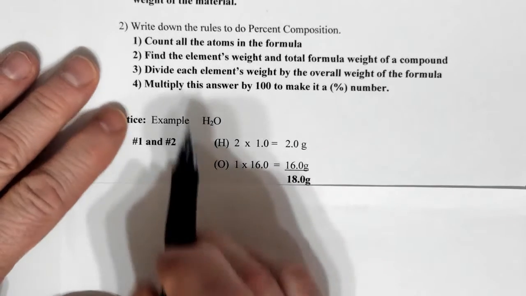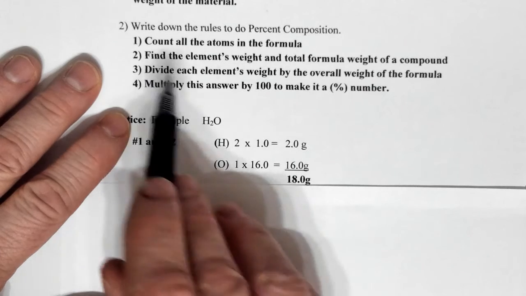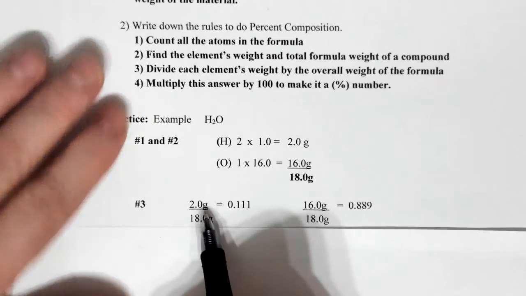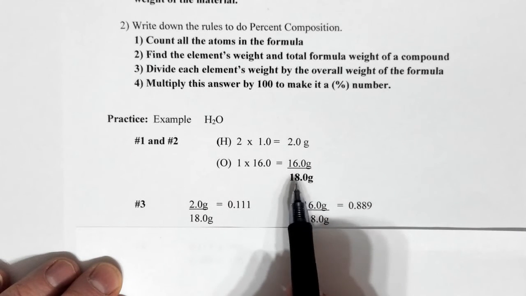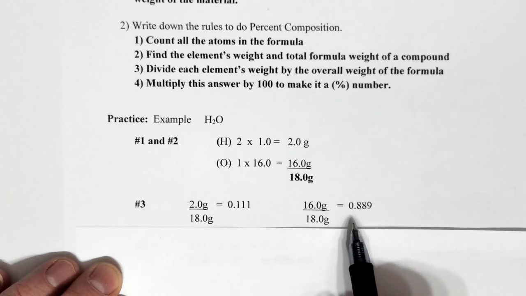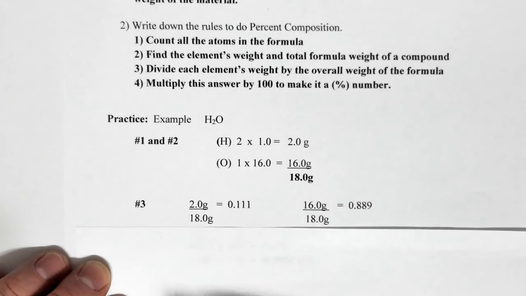Now we divide each of these element weights by the total. So we take 2 divided by 18 and 16 divided by 18. We get 0.111 and 0.889, which was 0.88888, but we had to round it off, and so the 8 brings that up to a 9.